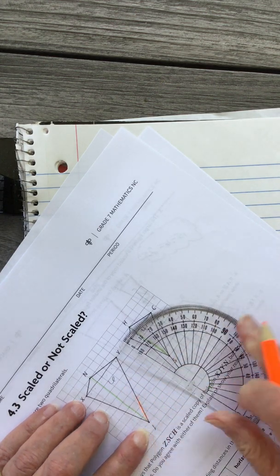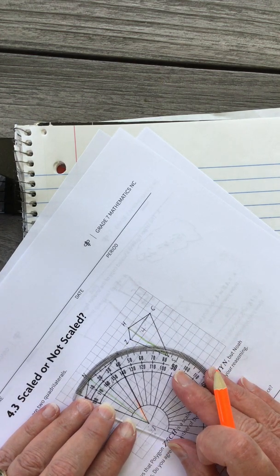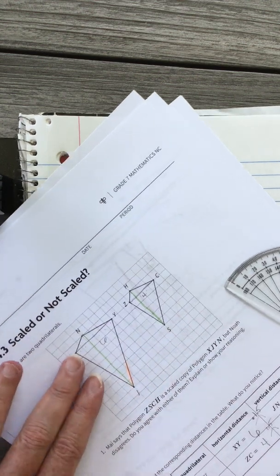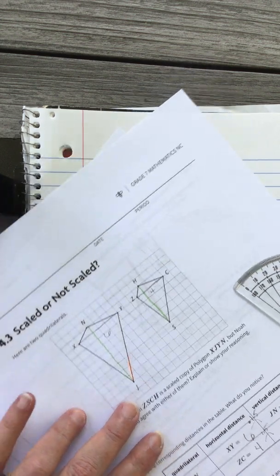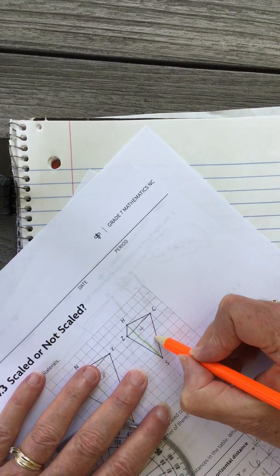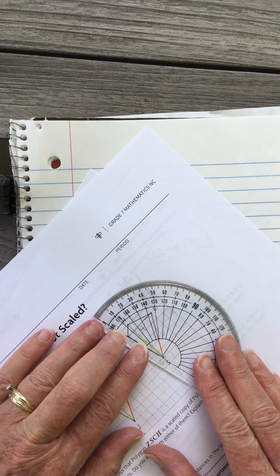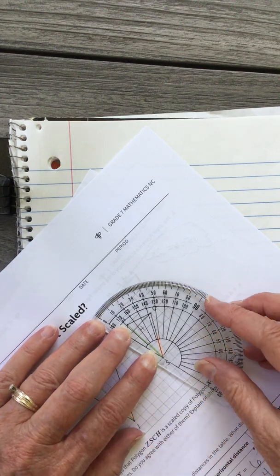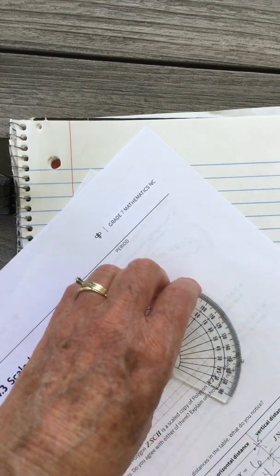It's going to be my orange line. Kind of gets lost on here sometimes. Okay, that looks to be about 40 degrees. Okay, so angle J is 40 degrees. Angle S, color that so I can see it. Angle S, oh, angle S looks to be about 45 degrees.